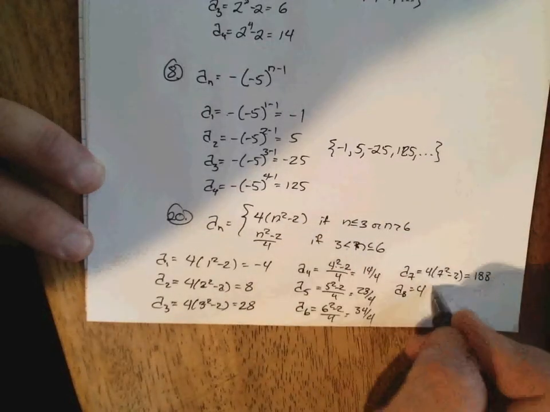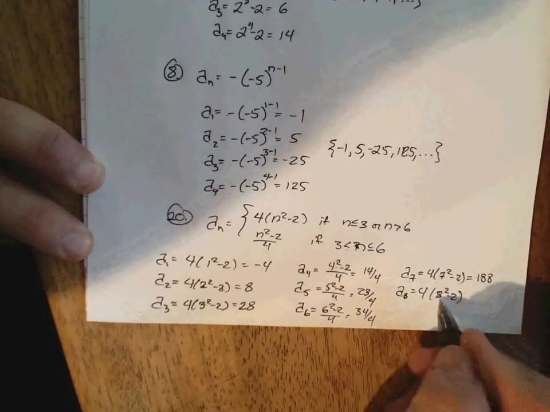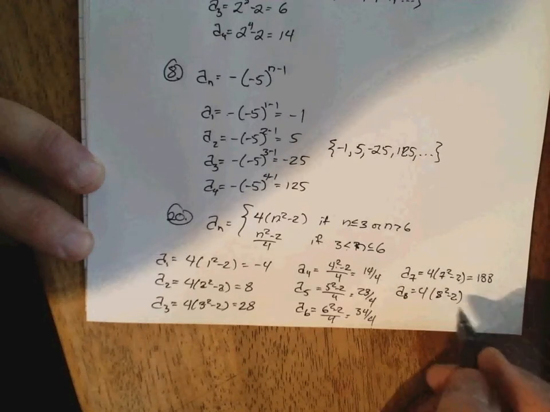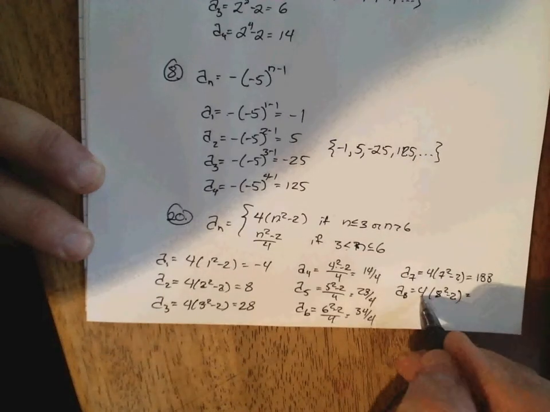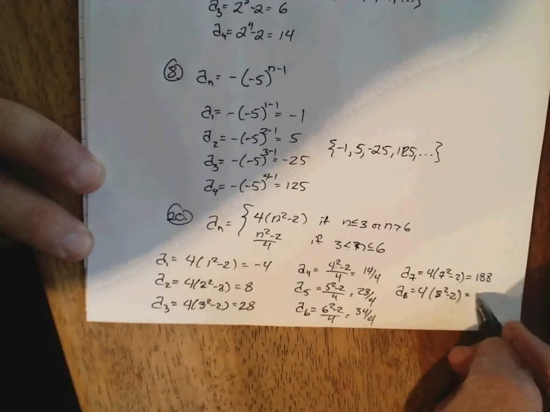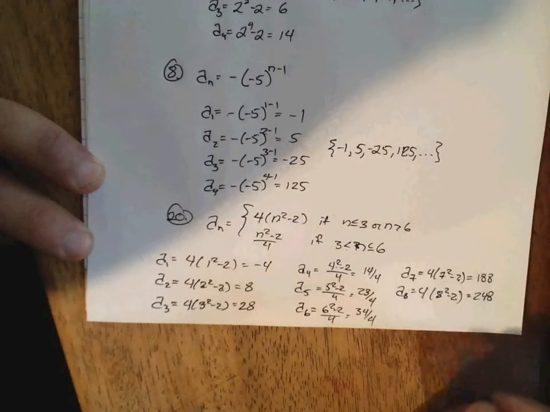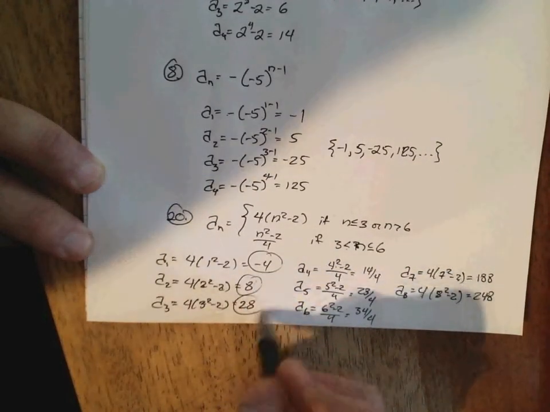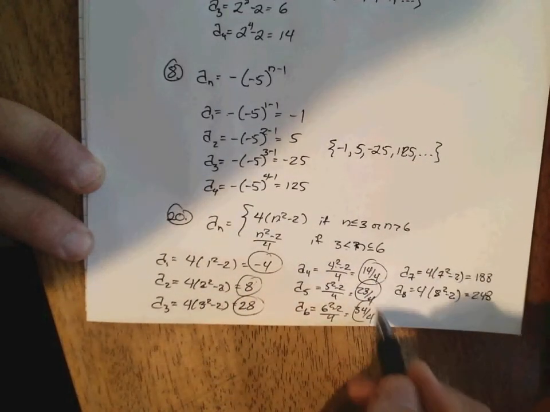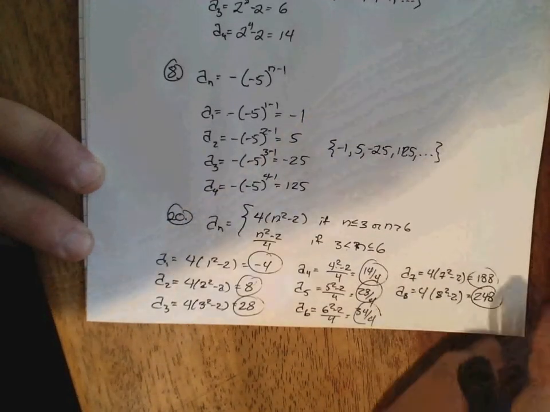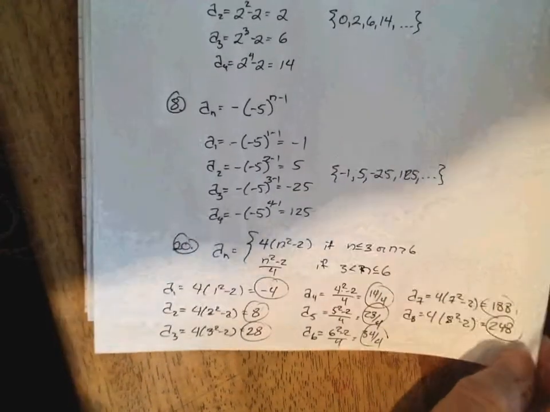Use this rule. 4 times (8 squared minus 2). 64 minus 2 is 62 times 4. Well, 60 times 4 is 240. 2 times 4 is 8. 248. There's the first 8 terms of this sequence. Okay? All right.